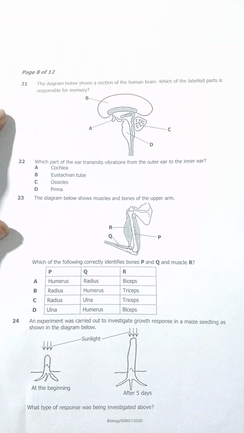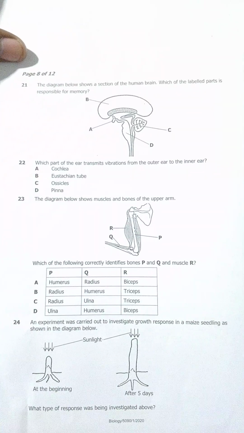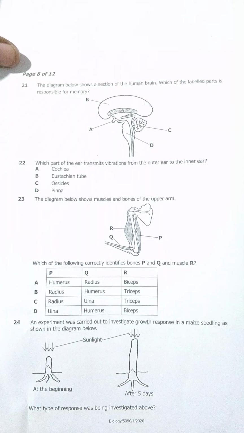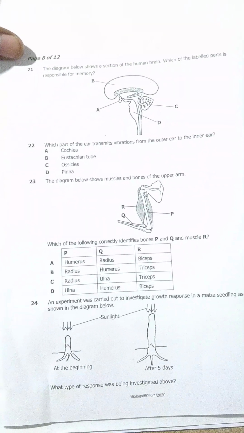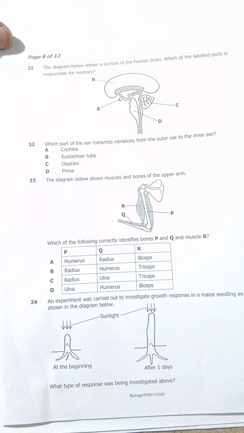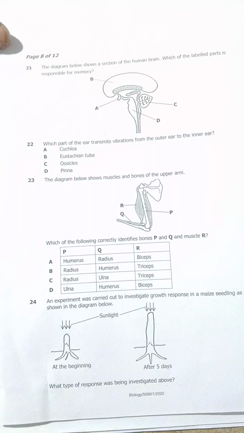The diagram below shows a section of the human brain. Which of the labeled parts is responsible for the memory? So we go with B. We'll go with B.